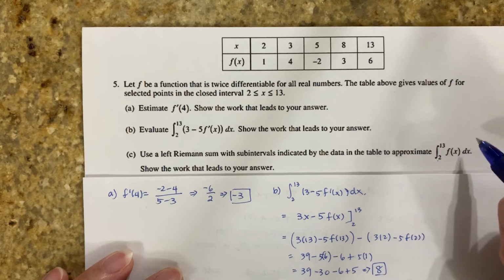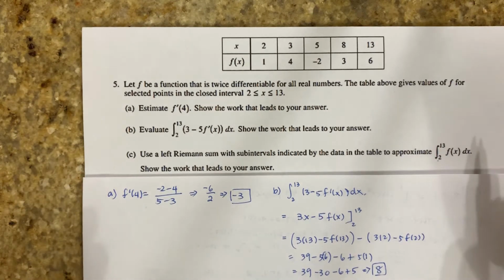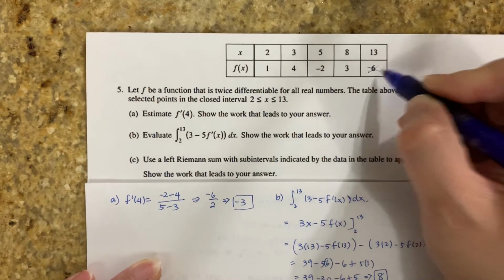Okay. Use a left Riemann sum with subintervals indicated by the data to approximate the area, the integral from 2 to 13 of f of x. All right. So we want a left Riemann sum, LRAM. LRAM means we don't use the last y value.